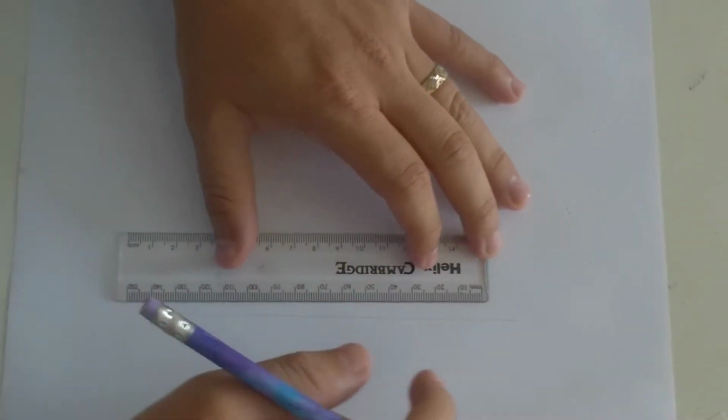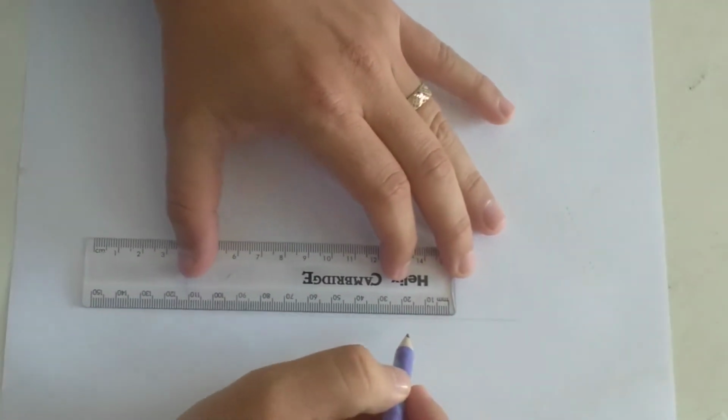This is the video that will be explaining how to construct polygons at a given length. We will be drawing the pentagon, the hexagon, and the heptagon.